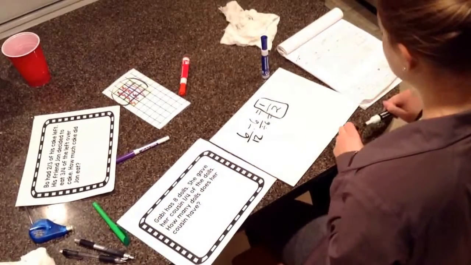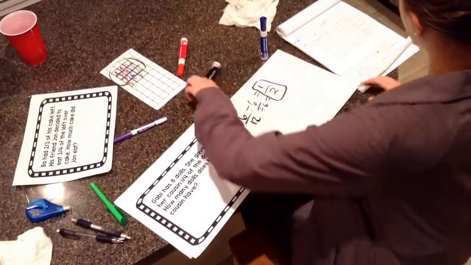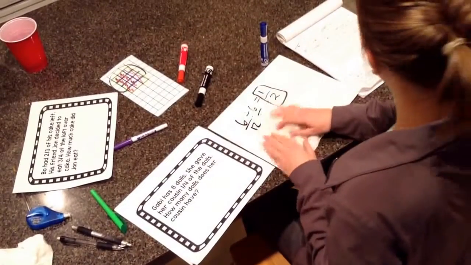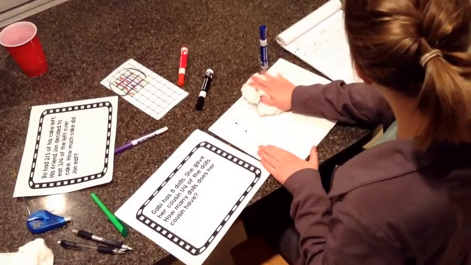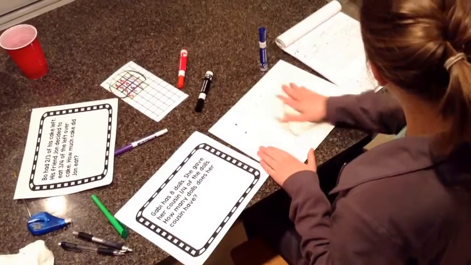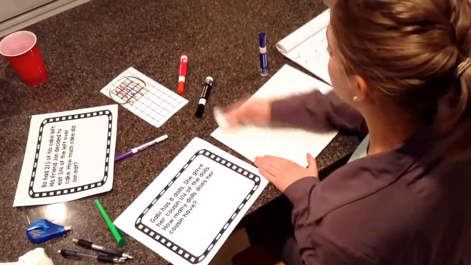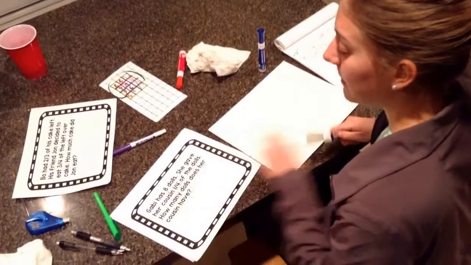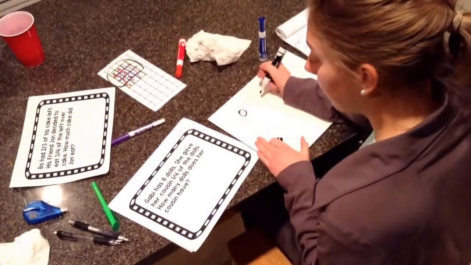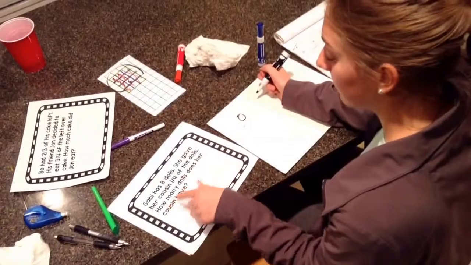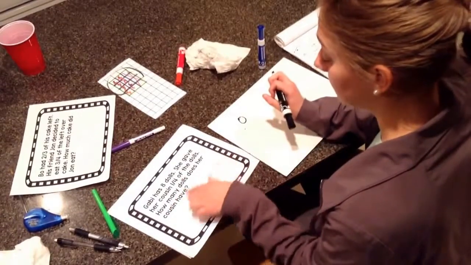Before we start with the set model, we need to know a misconception of this. A misconception is that objects used have to be equal or the same size. But what is important is the quantity, not the quality. So let's read our problem. Gabby has 8 dolls. She gave her cousin 1/4 of the dolls. How many dolls does her cousin have?